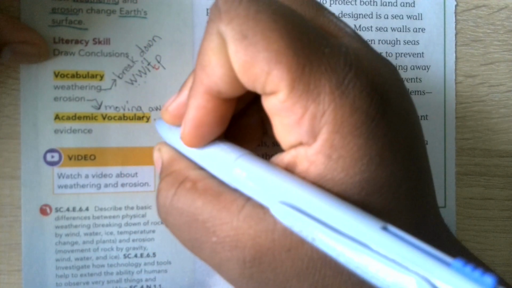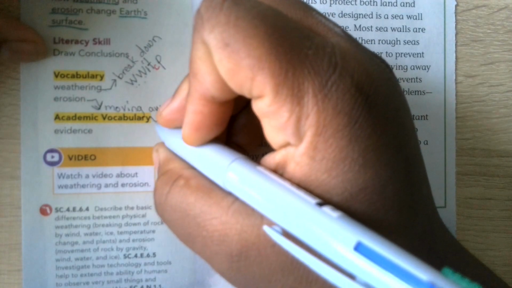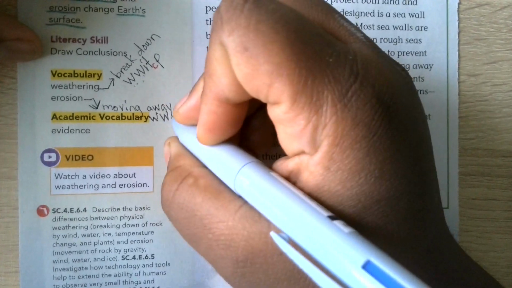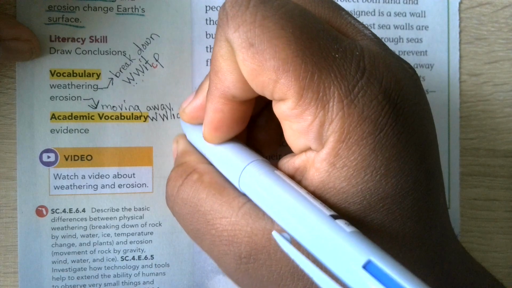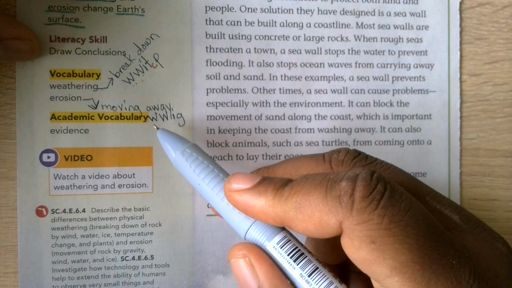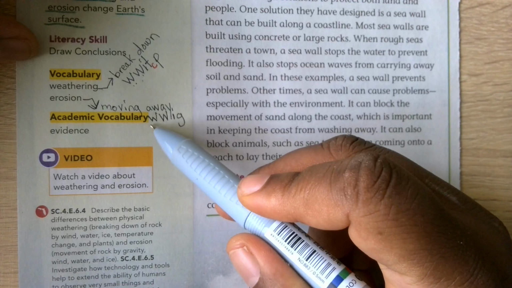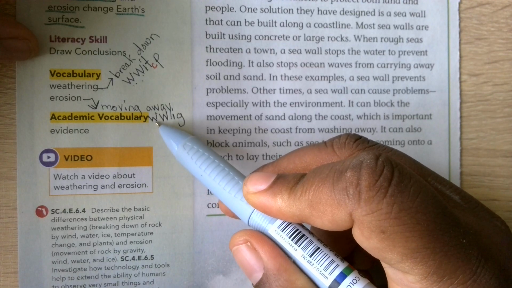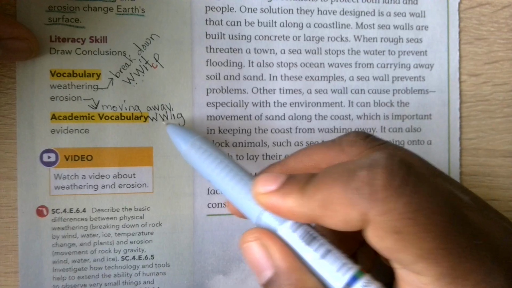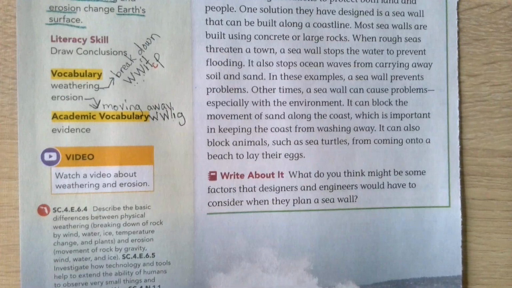And that is WWIG. W-W-I-G. And erosion, little particles of rock are moved away by wind, water, ice, and gravity.